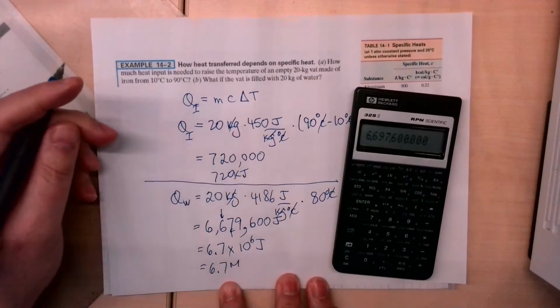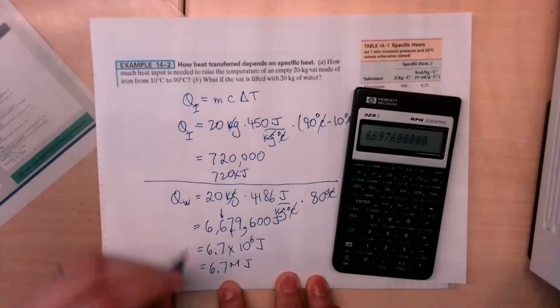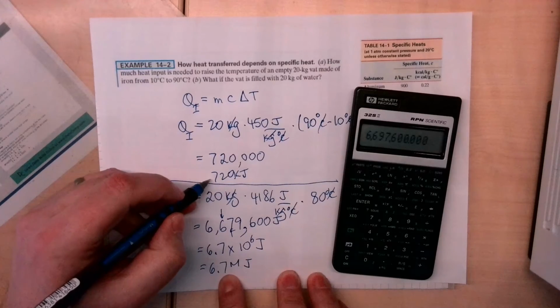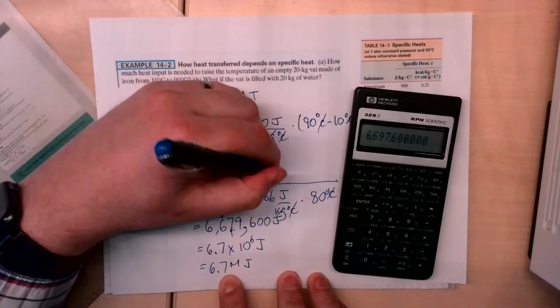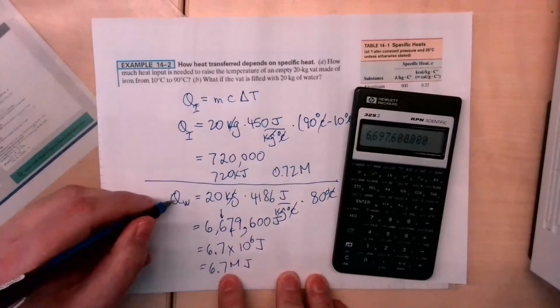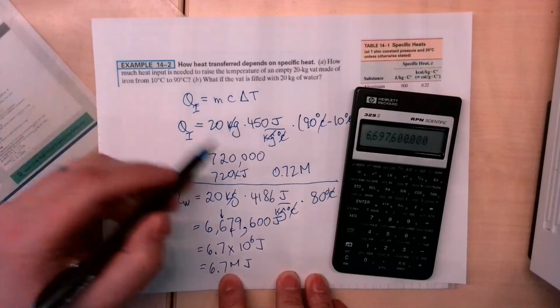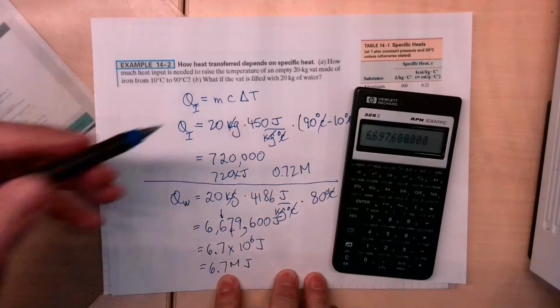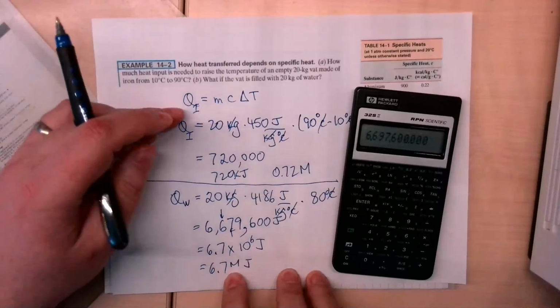Can you still see that? I'm hoping you can still see that, megajoules. So this is 724.72 kilojoules. That's 0.72 megajoules. So this is 10 times the energy to heat up the water than the iron. But if we want to figure out how much energy we need for both, we just add them up. So that's how we do it.